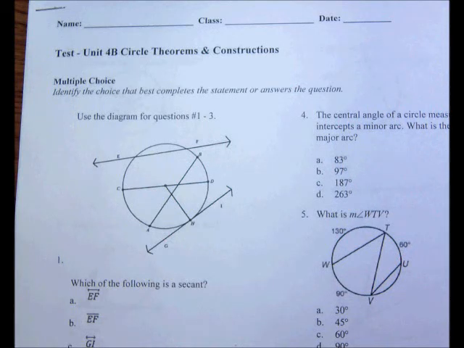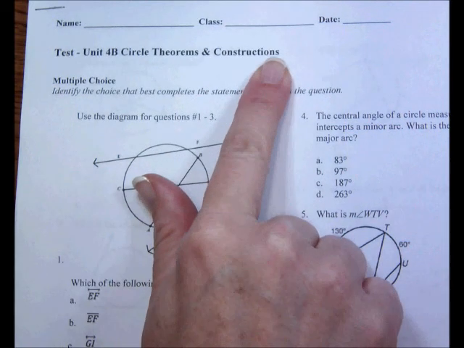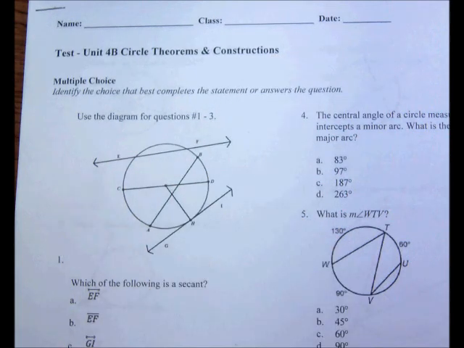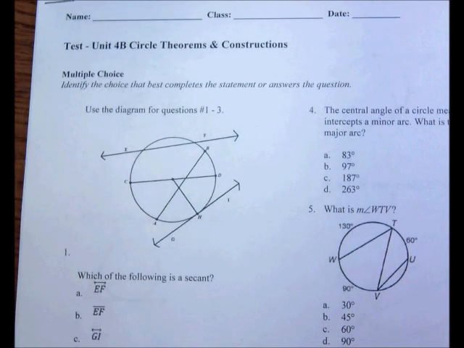Hi there, this is a video on the Unit 4B Circle Theorems and Constructions. We're going to begin the video by saying this is the version without the asterisk on there, so this is version A or version 1. I will do another separate video for version 2, and then one other separate video that includes both versions 1 and 2 of the constructed response.